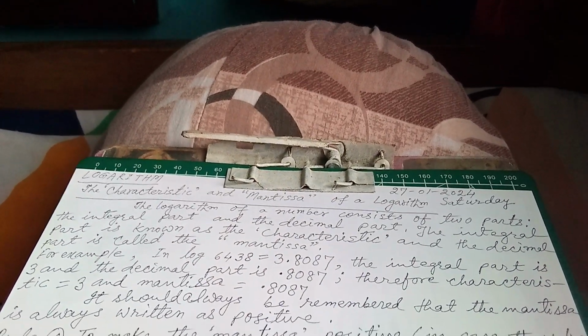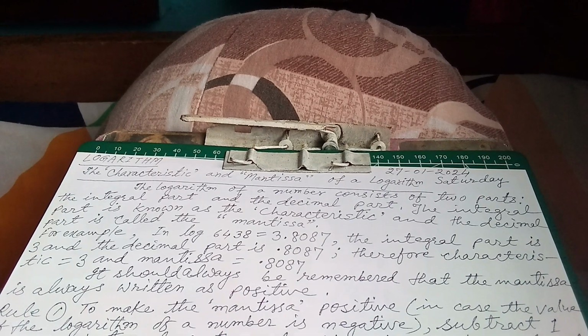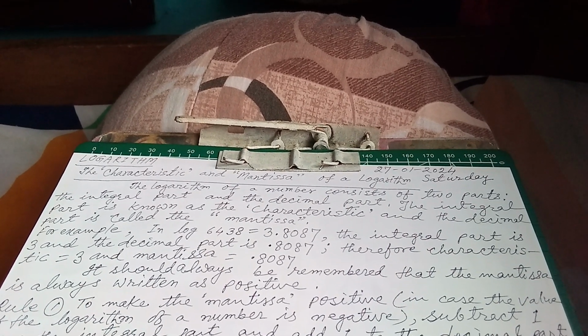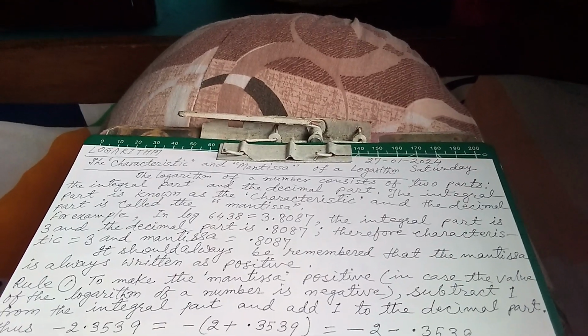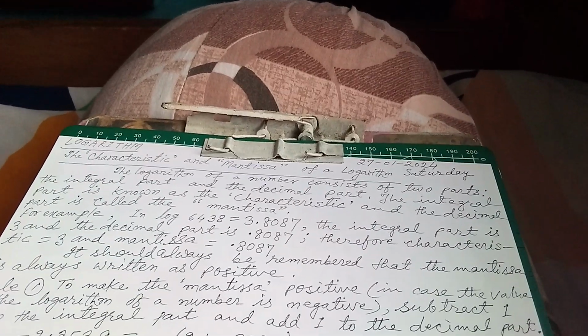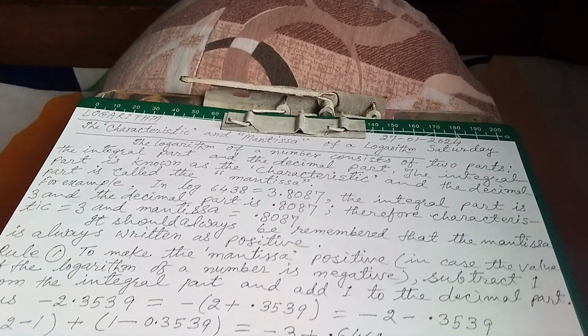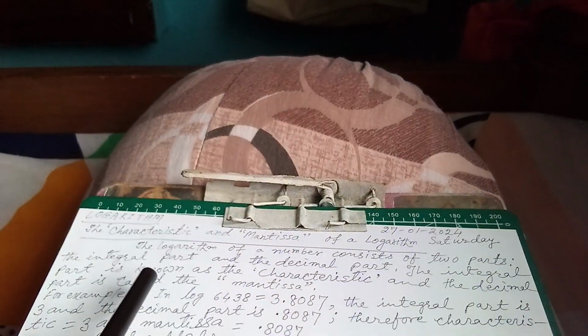Dear students, today I am going to discuss logarithm and some basic concepts: how to find the logarithm of a number, in which there are characteristics and mantissa, and how to find and identify them. So, the characteristic and mantissa of a logarithm.